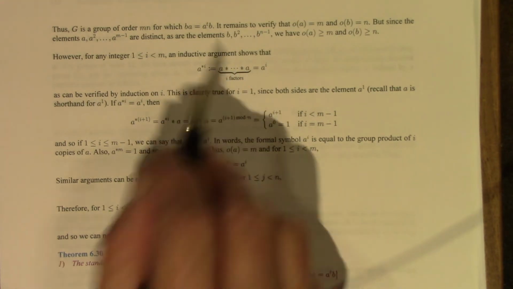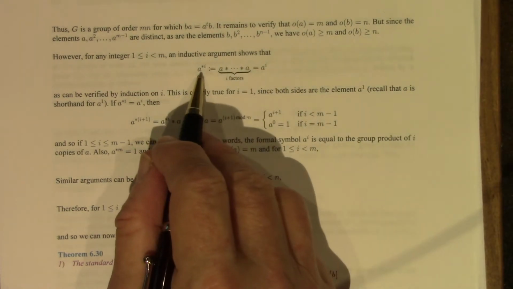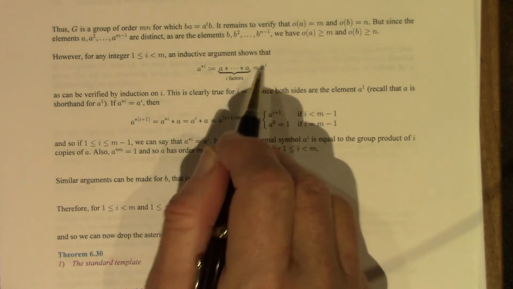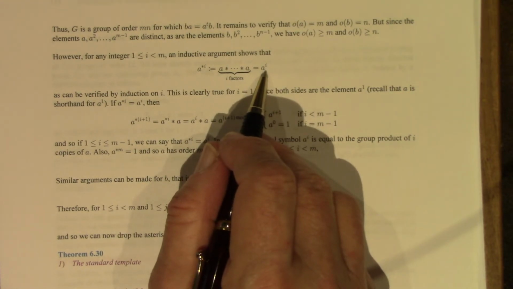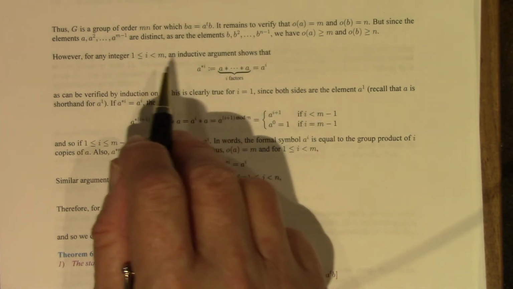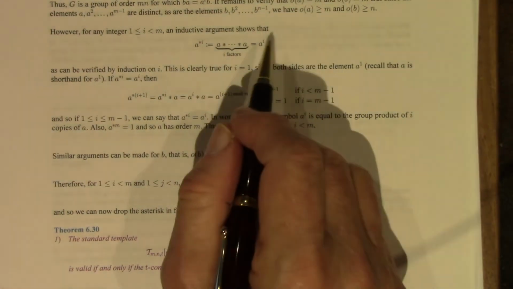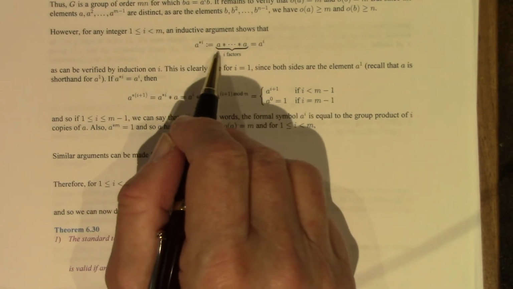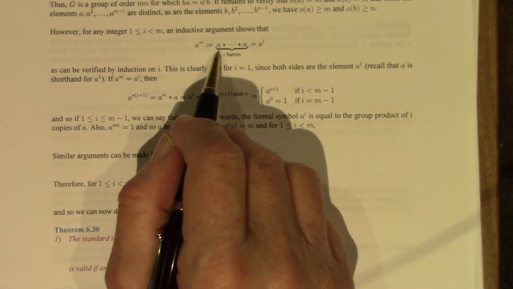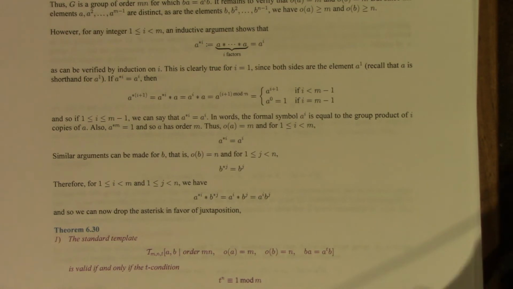To denote that product, I'm going to write A star I temporarily. So this is by definition this product. This is the formal symbol A superscript I. And it's not terribly difficult to show by induction that when I is in this range, these two are equal. And so the formal symbol A superscript I is in fact the product of I copies of A, and so we can drop the asterisk I and think of A superscript I either as the formal symbol or as something which happens to be equal to the product of I copies of A.